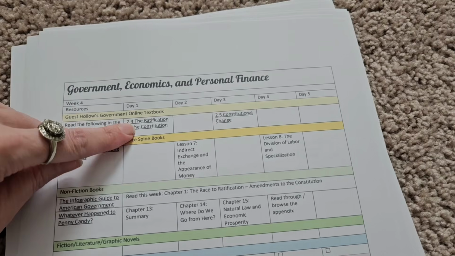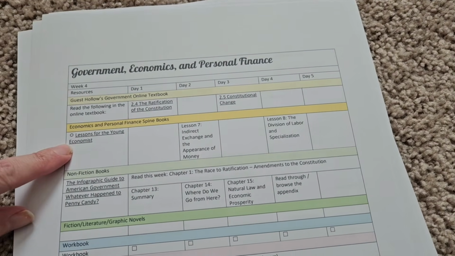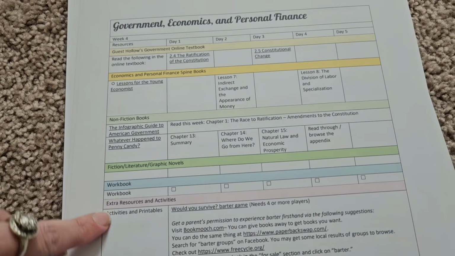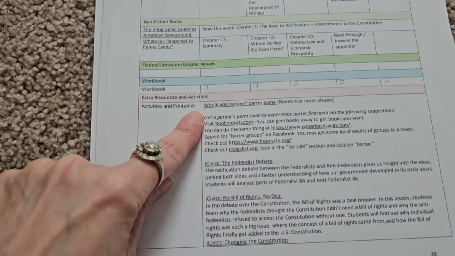This would be for week 4. You've got the main textbook here. These are the extra books. And then activities and printables.